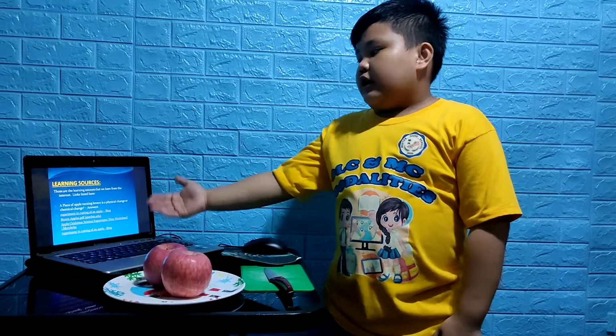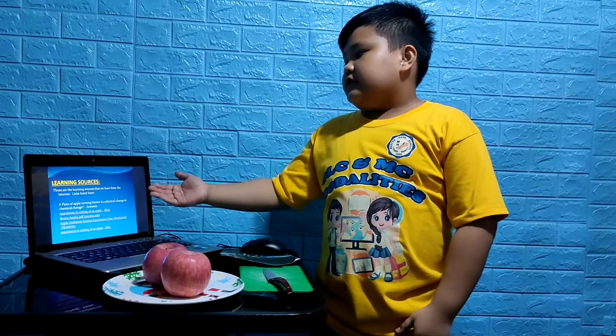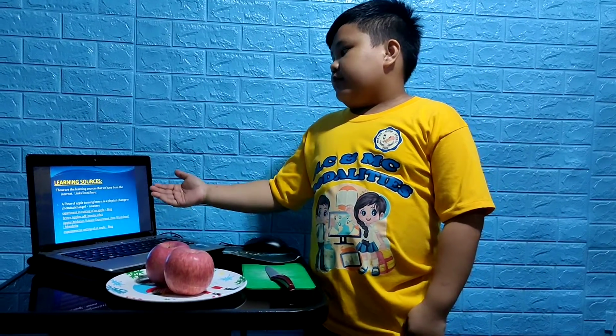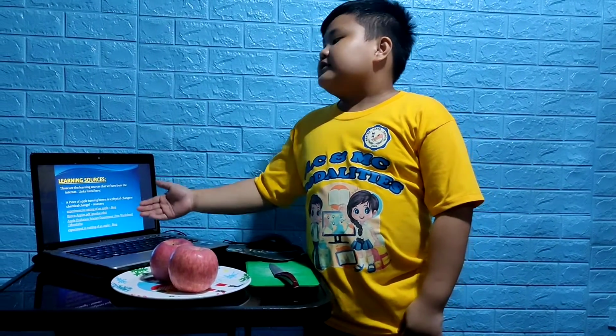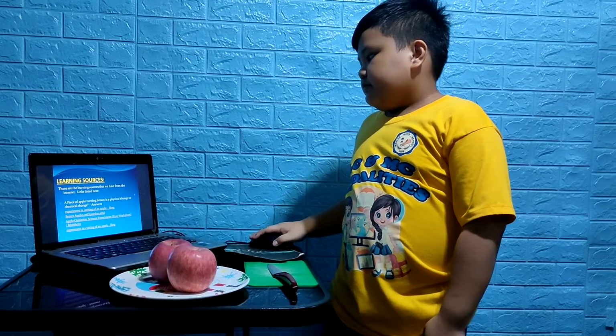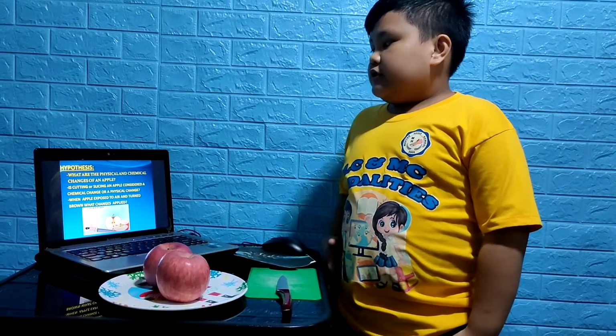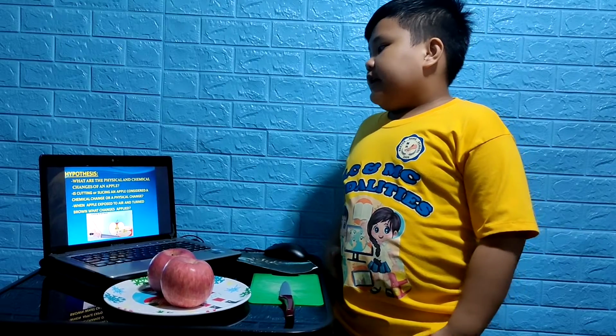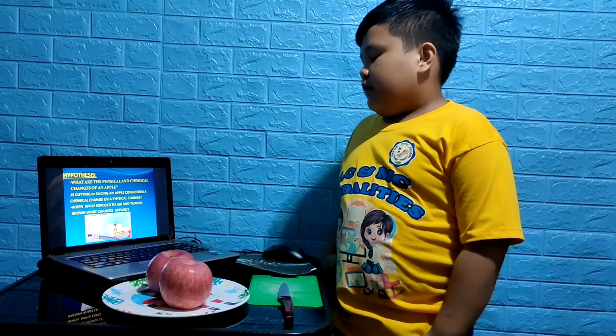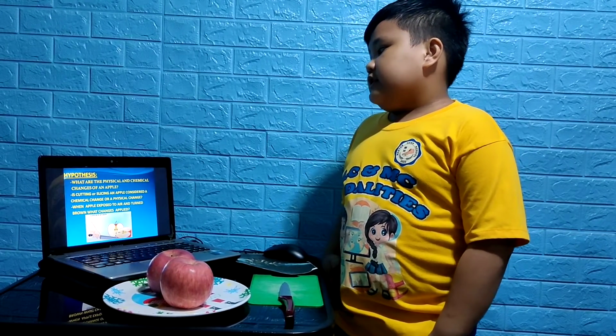Learning sources. Those are learning sources that we have from the internet. Links listed here. Hypothesis. What are the physical and chemical changes of an apple? Is cutting or slicing an apple considered a chemical change or a physical change? When an apple is exposed to air and turns brown, what change applies?